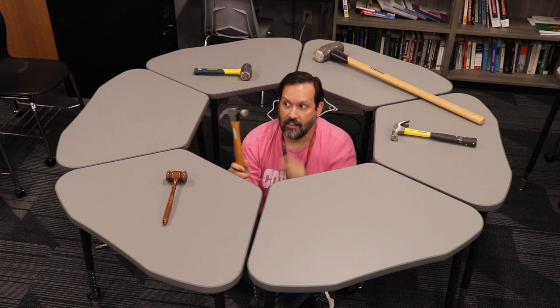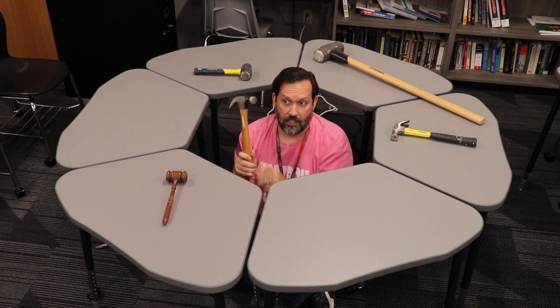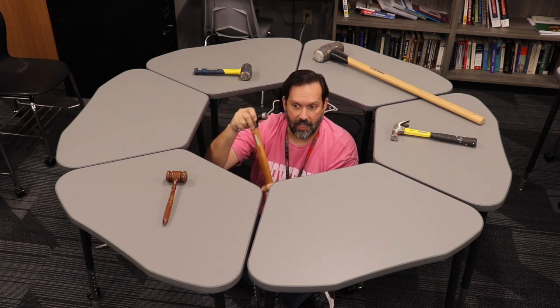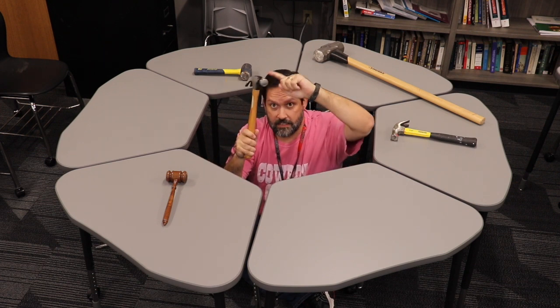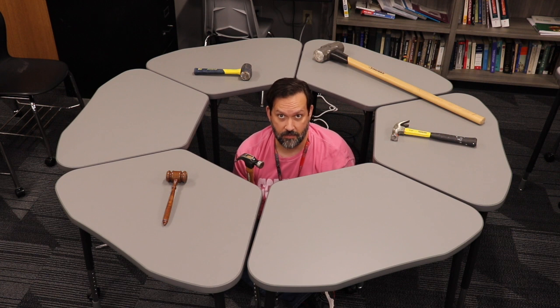So the handle is your argument. The head then is going to be evidence. Ultimately, every time you are taking a swing with the hammer, you're trying to make this evidence hit something.